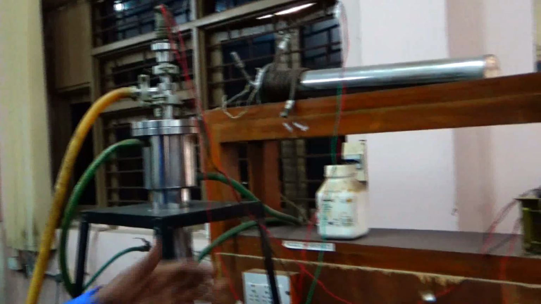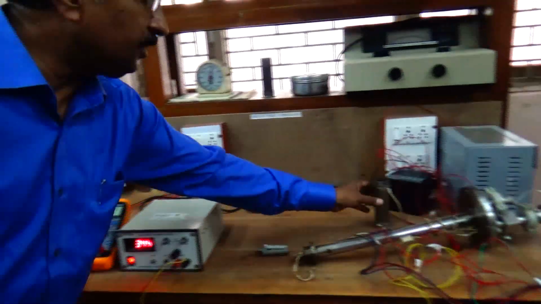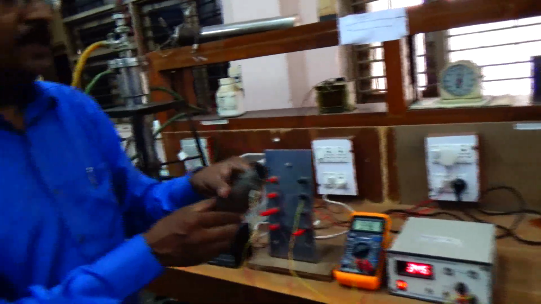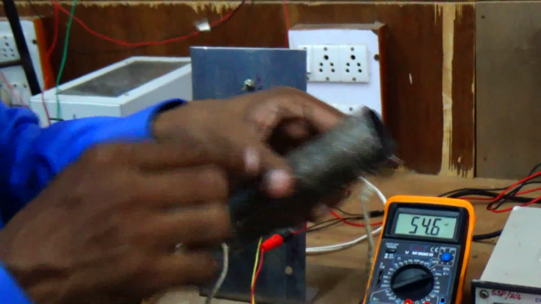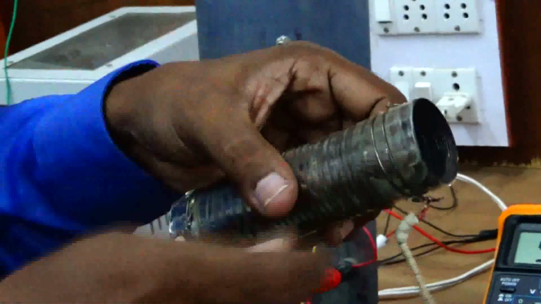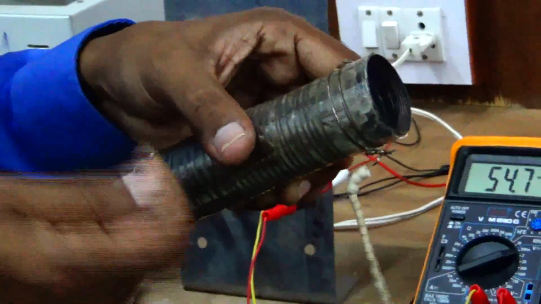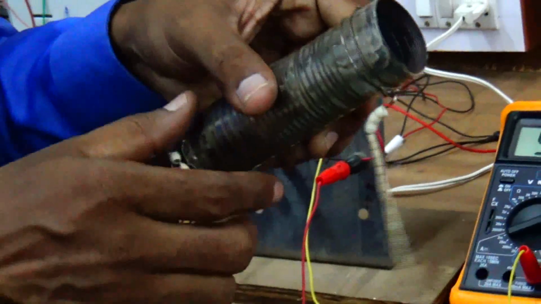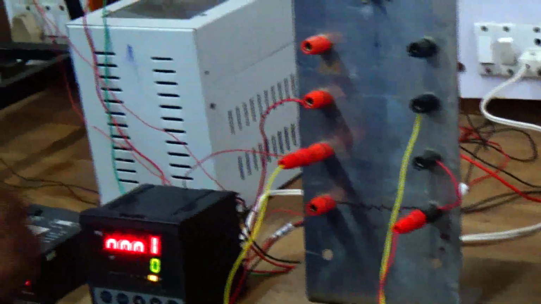Okay, and then how do we change the temperature? To change the temperature, what we need is a heater. This is basically a cylindrical heater. We have a cylindrical tube on which we wind a Kanthal wire, or nichrome wire, which is a high resistive material.